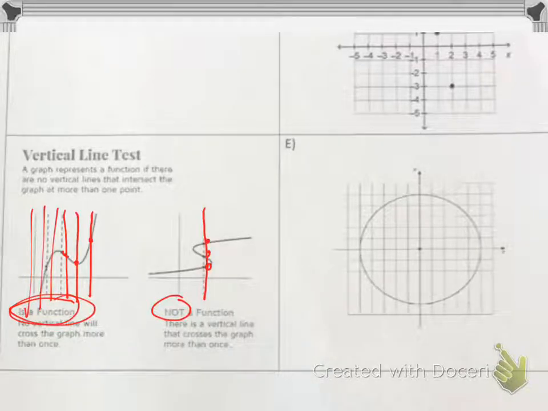So let's go back and look at this example E that's on the same page. If I draw a vertical line through this, it touches my circle here and it touches my circle here. So this is not a function because it touched my graph more than one time.